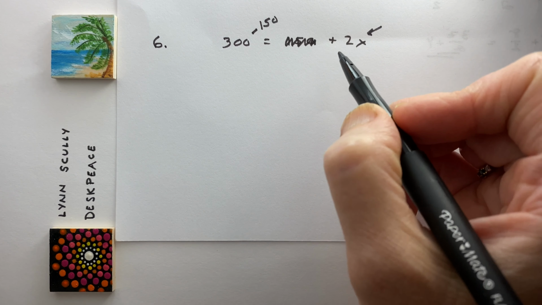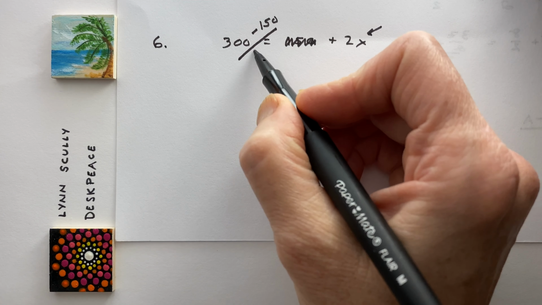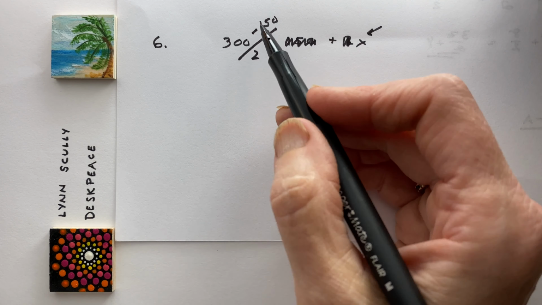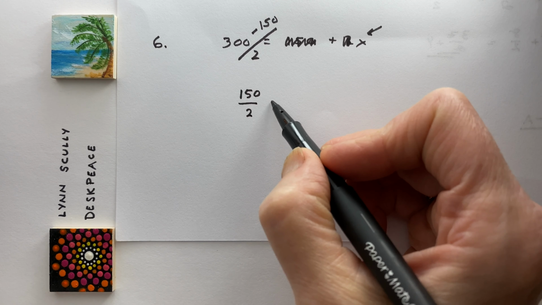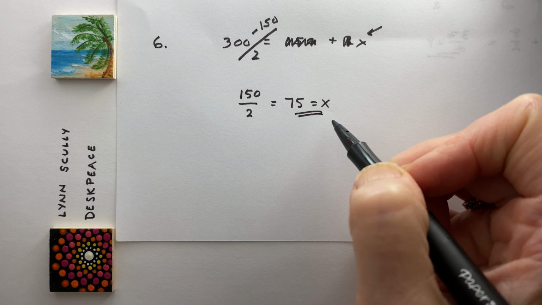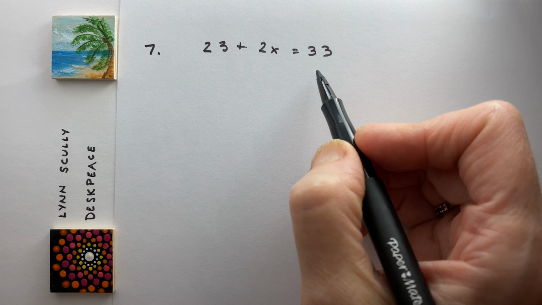So I didn't leave room, but I'm going to keep going. 2 is attached by multiplication. Move it by division to the other side of the equal sign. Now I can clean it up. 300 minus 150 is 150 all over 2. 150 divided by 2 is 75. 75 equals x.